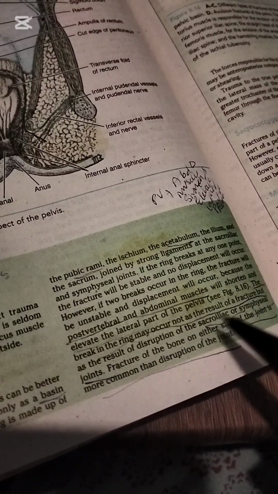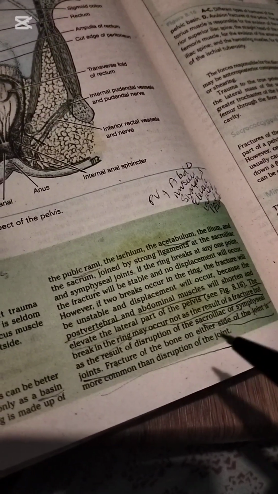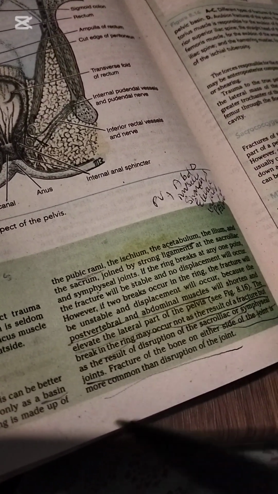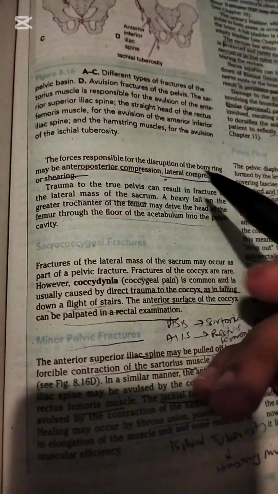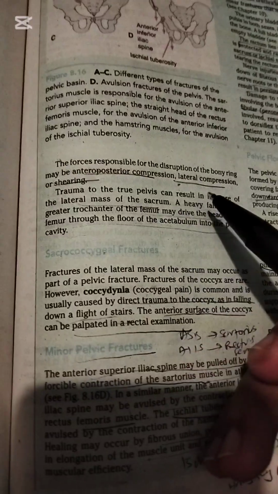The break in the ring may occur not as a result of fracture but as a result of disruption of the sacroiliac and symphyseal joints. Fracture of the bone on either side of the joint is more common than disruption of the joint. The forces which are responsible for the disruption of the bony ring may be anterior posterior compression, lateral compression, or shearing.